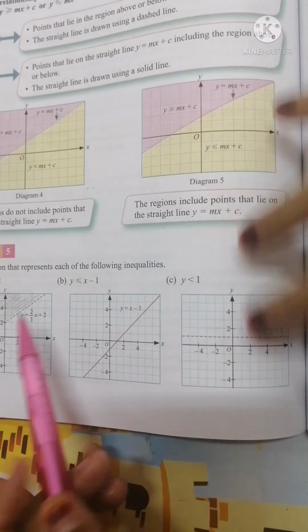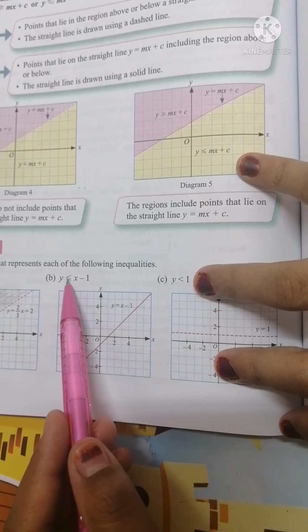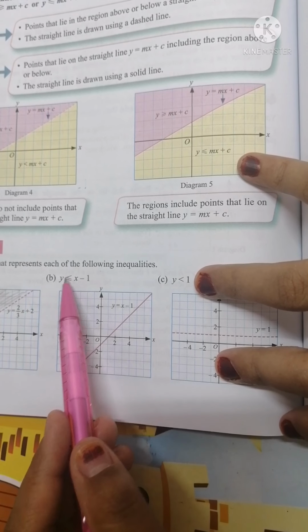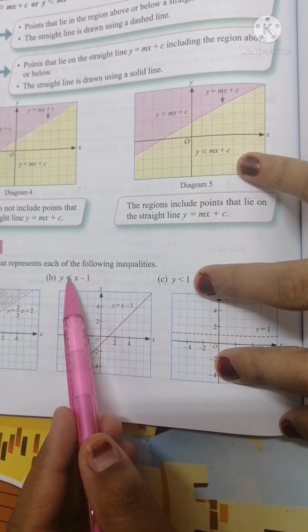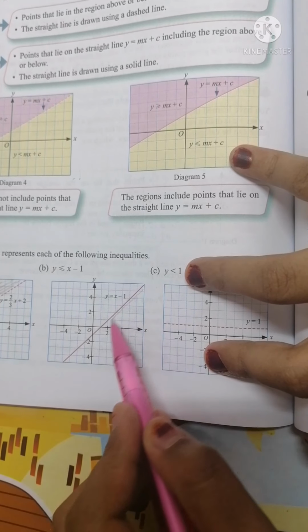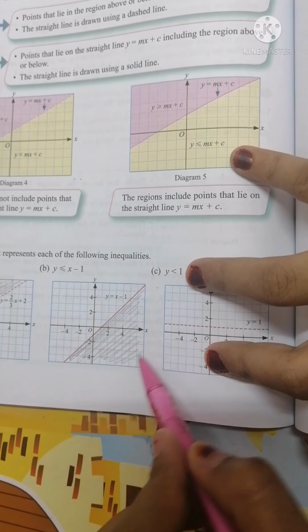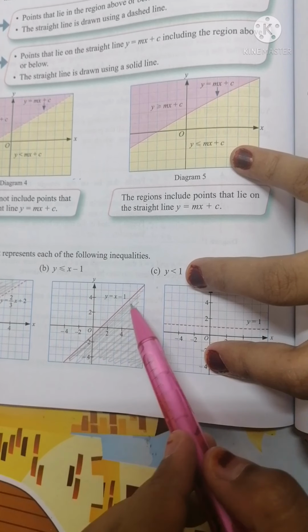Now look at B. y less than or equal to x minus 1. So it means that you need to shade the region below the straight line, below the straight line, this one.